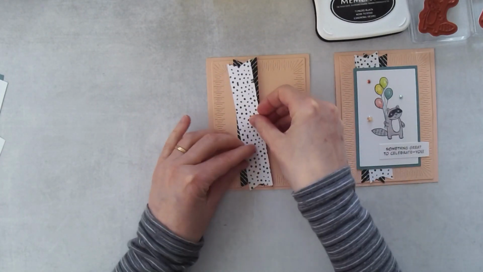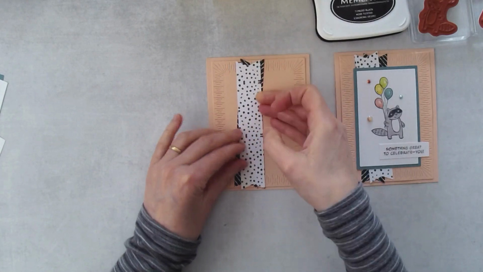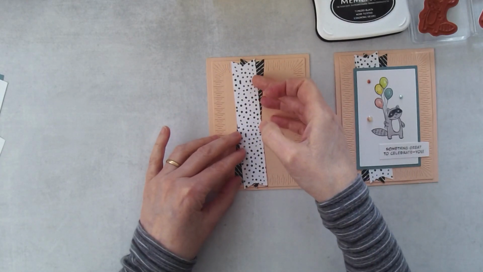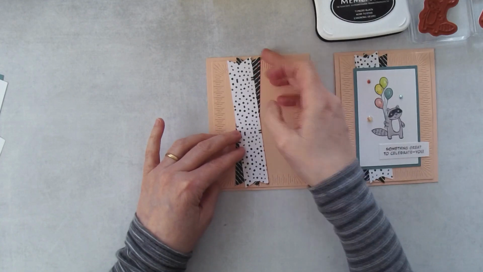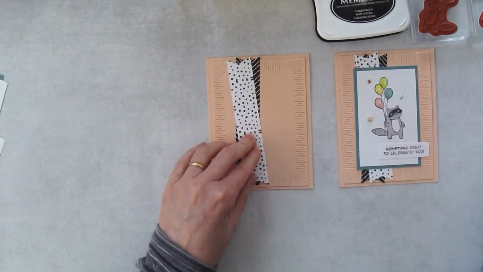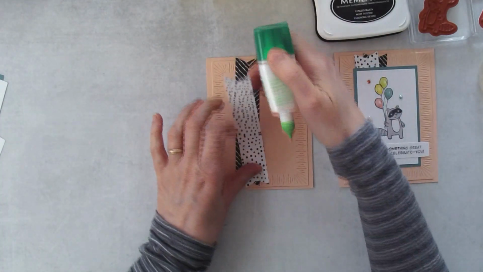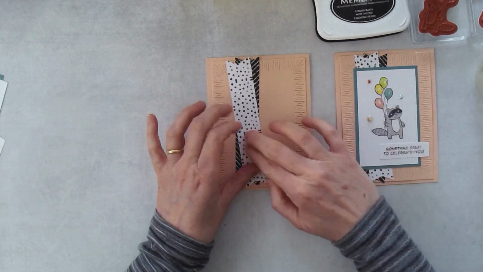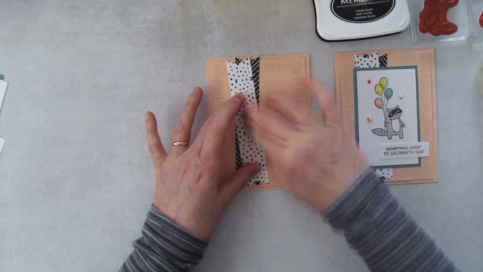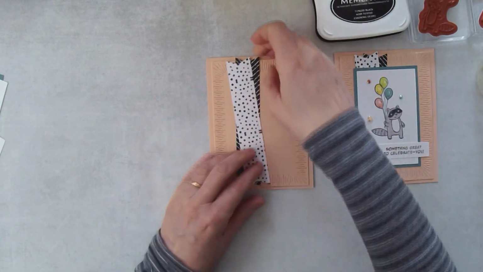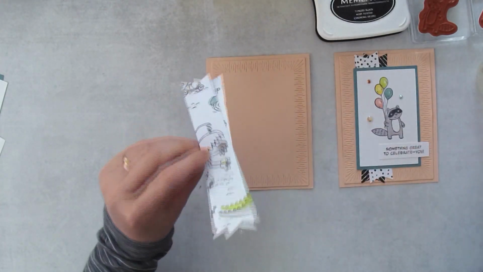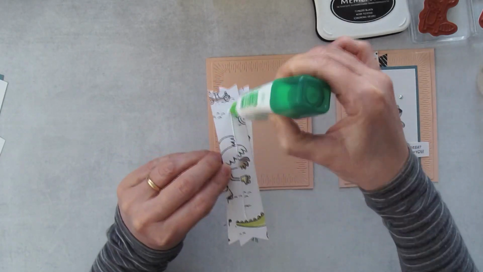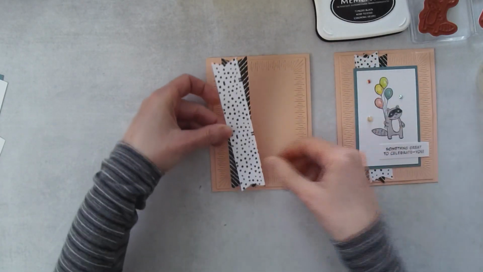So you just want to kind of get them situated so you've got good angles. Okay, I like that. So what I'm going to do, I'm just going to pin this down and put a little Tombow in the center right here and press it down. That way it's going to stay exactly where I want it. Okay, now I've got both of these together, and now I can put some Tombow in the center right here.